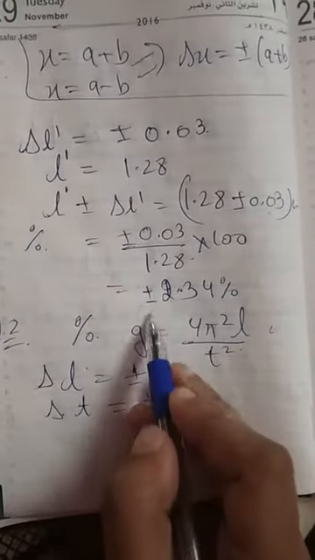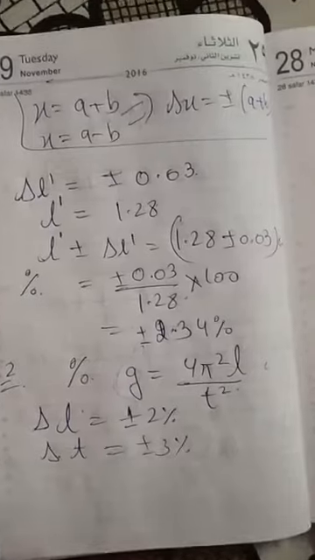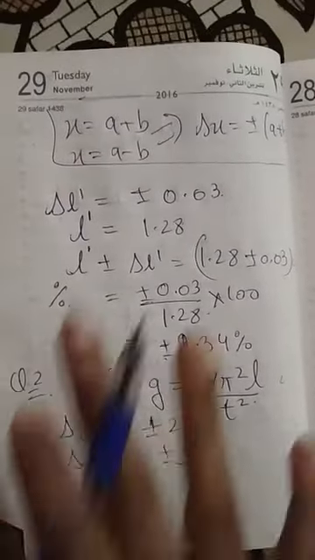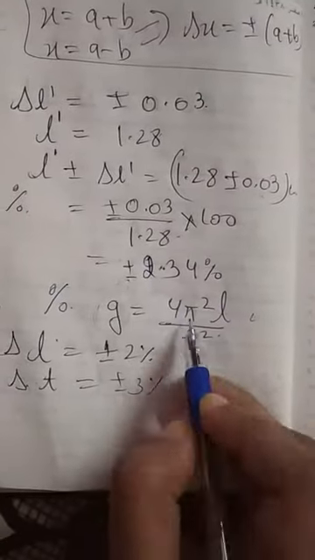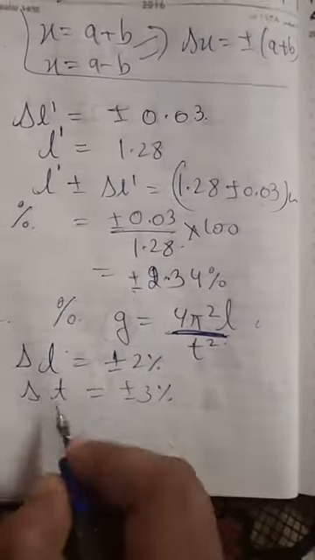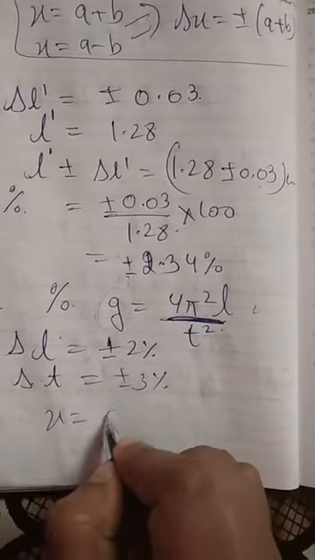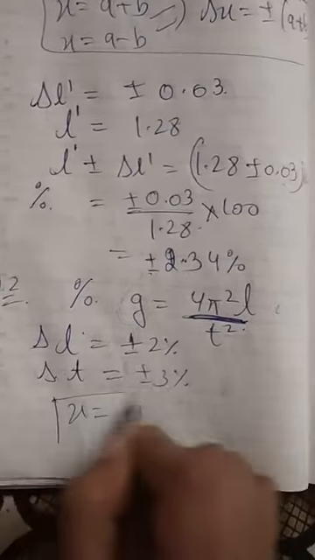Okay, you have to find the percentage error in G. Students, in this part I'm just giving you a mixed question. This question was about the length, where you have plus minus of length. In this question you have a formula of divide. Remember, x is equal to a upon b.